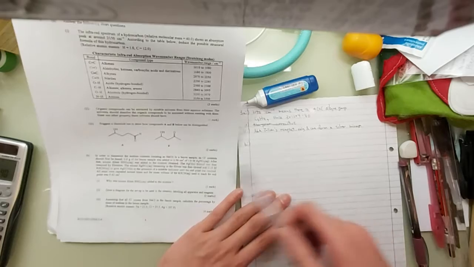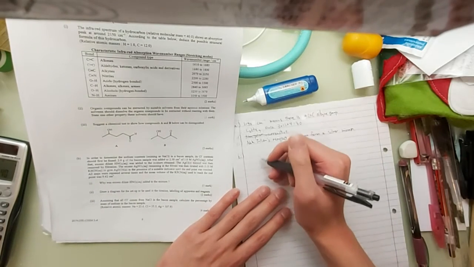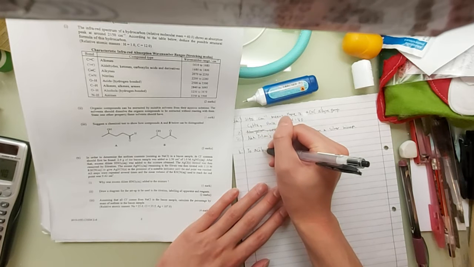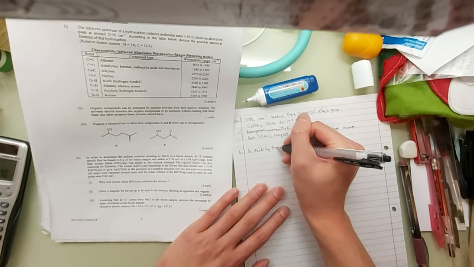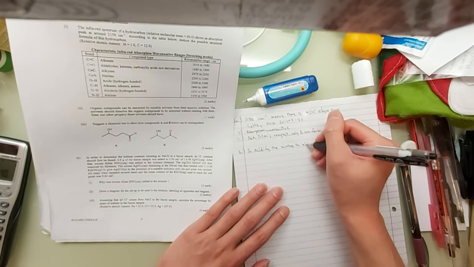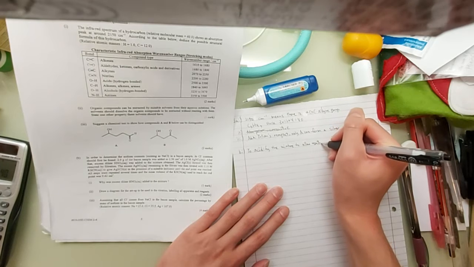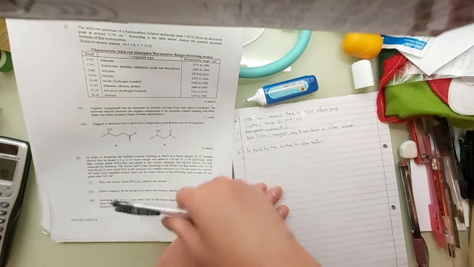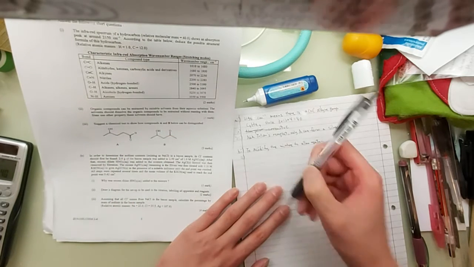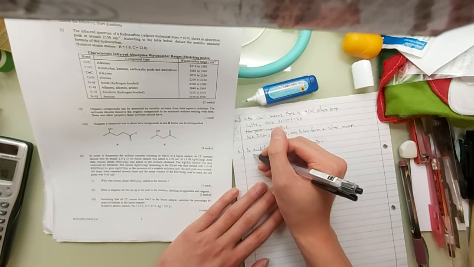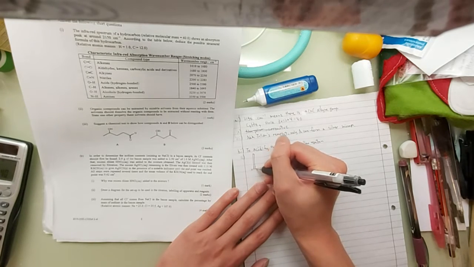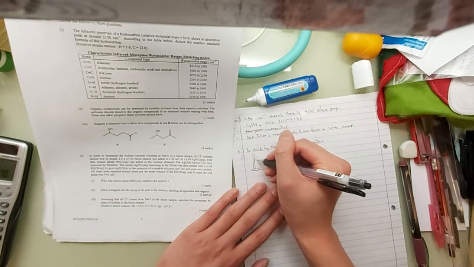Why was excess dilute nitric acid added to the mixture? To, I guess, acidify the mixture to allow reaction. Something along the lines of that. Draw the diagram for the setup to be used in titration. I'm not going to use a pencil now because you will not be able to see anything.